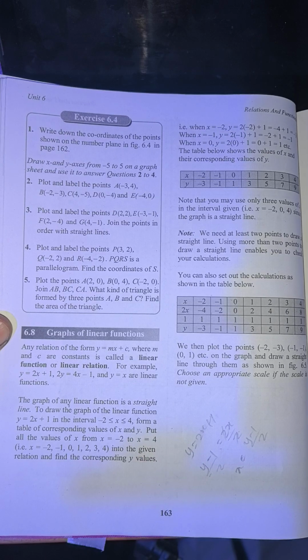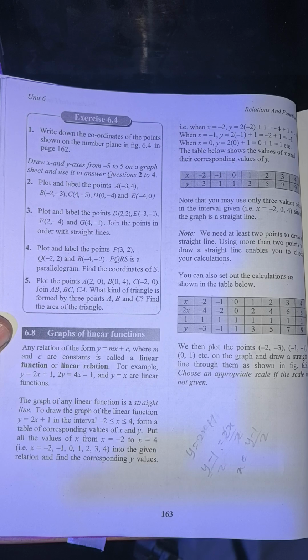So this is what I was talking about. Instead of them giving you the coordinates for you to go and plot, they are giving you conditions on how to come up with the variables.